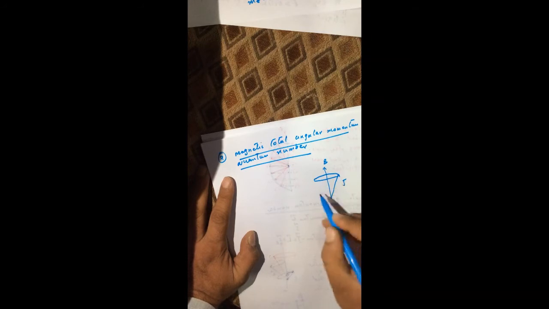As we know, suppose this is the external magnetic field, and here we have the total angular momentum vector, which I represent by J. It precesses around this external magnetic field in this way.